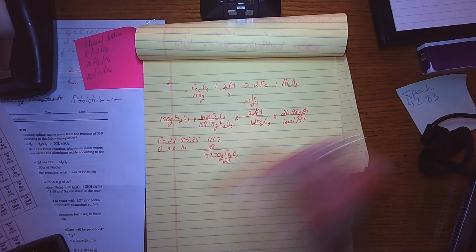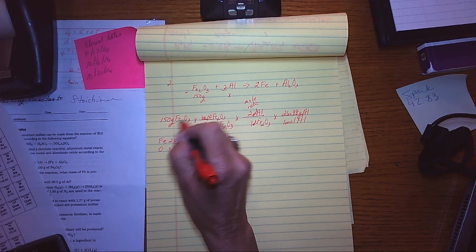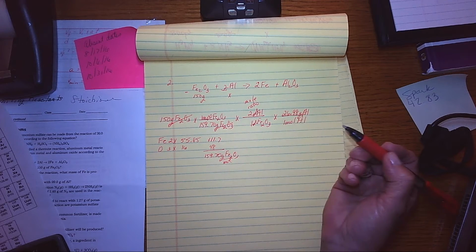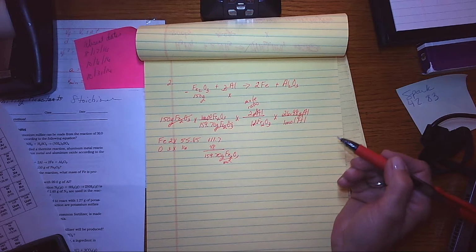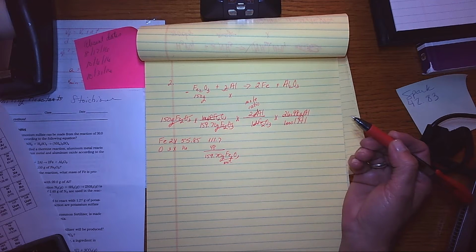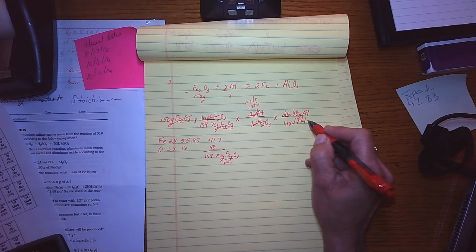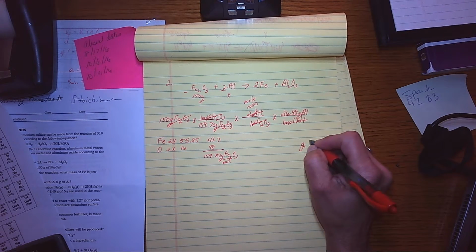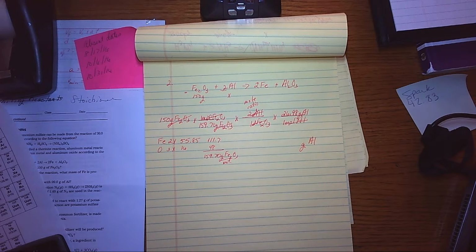So let me show you. Look, the grams of iron oxide will cancel, not the numbers, but the units and the substance. Moles of it will cancel. Moles of aluminum cancel, and all you're left with is grams of aluminum, which is what you're looking for. There's still 1 mole of aluminum on the top, though. From that, there's 2 aluminum.